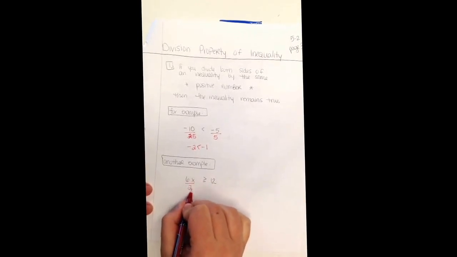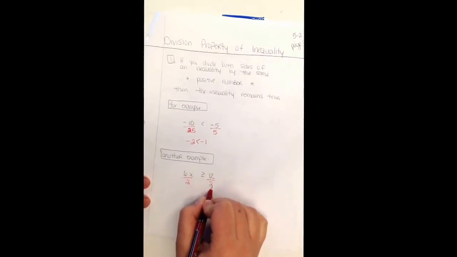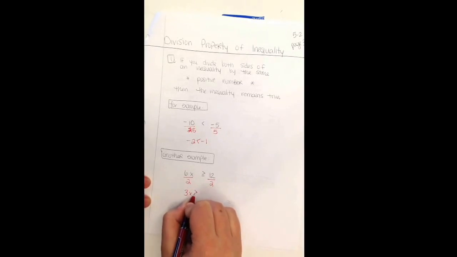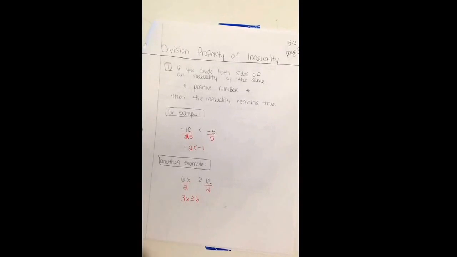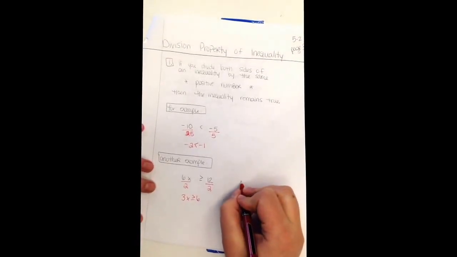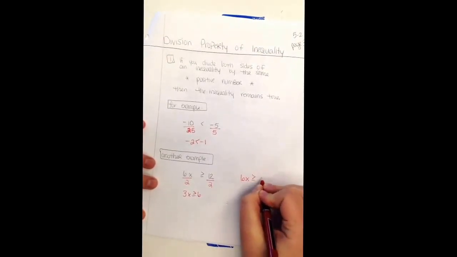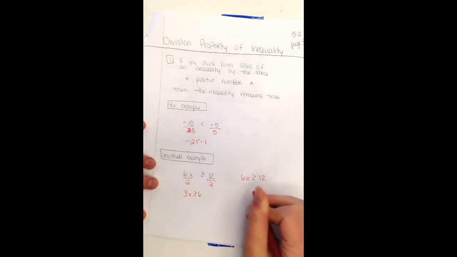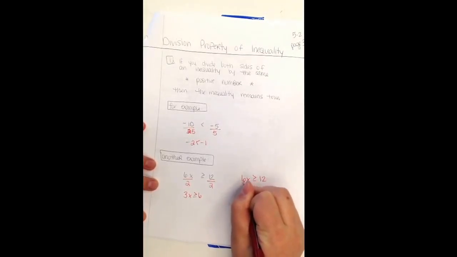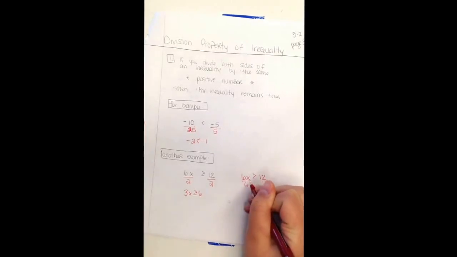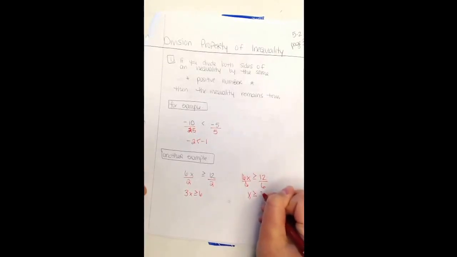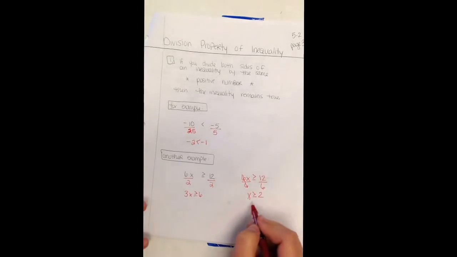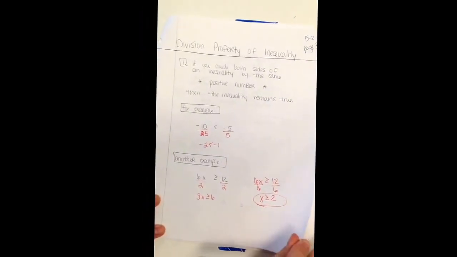All right, how about down below? We'll divide by a positive 2, and I get 3x is greater than or equal to 6. Now, something I could have done is, since we're learning about the division property, maybe I want to solve this. So I'm going to divide by 6, because right now it's saying 6 times x. So to get x alone, I should undo that multiplication by 6 by dividing by 6 on both sides. And I get x is greater than or equal to 2. All right, next page.